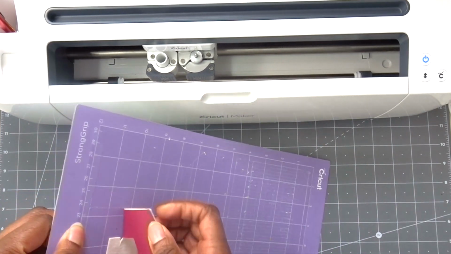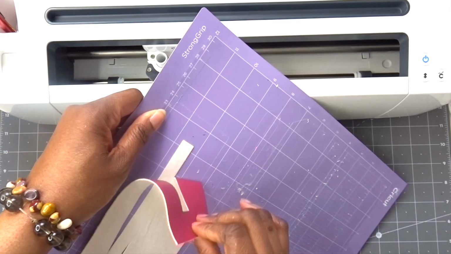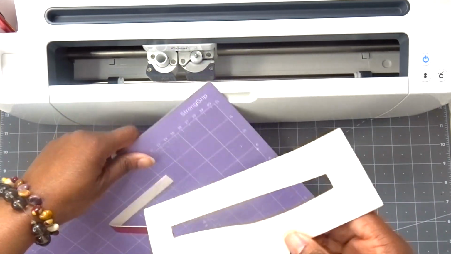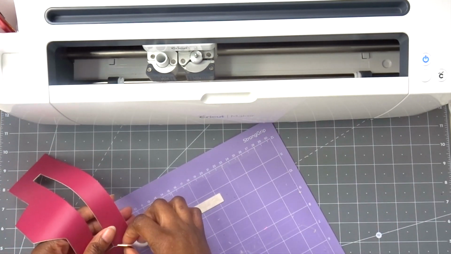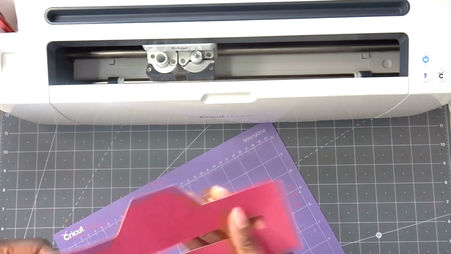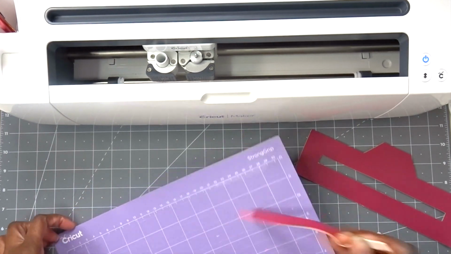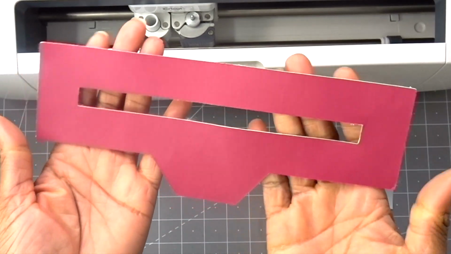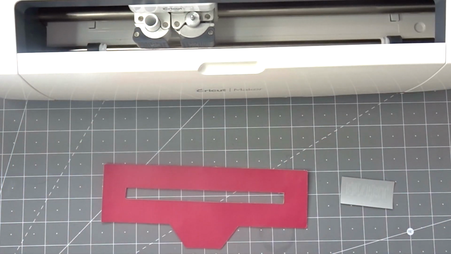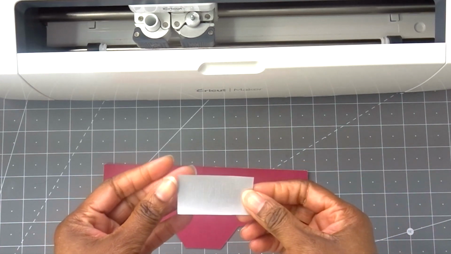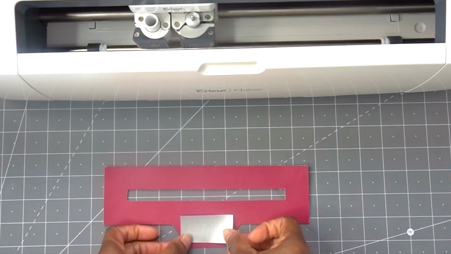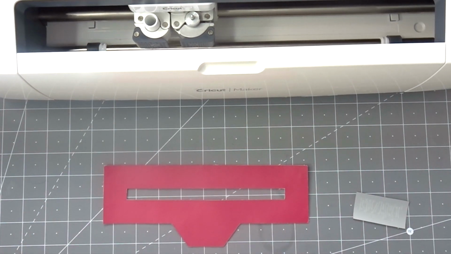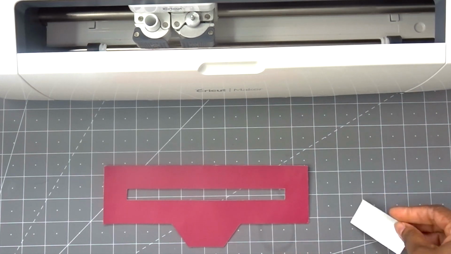Just taking it off gently because this vinyl is very, very soft and I don't want to warp it in any way. Just got a little, there we go. Okay, so there is my zipper overlay done. And I've got my HTV, which is going to be going there. So I'm just going to get my Cricut mini press and weed my vinyl.